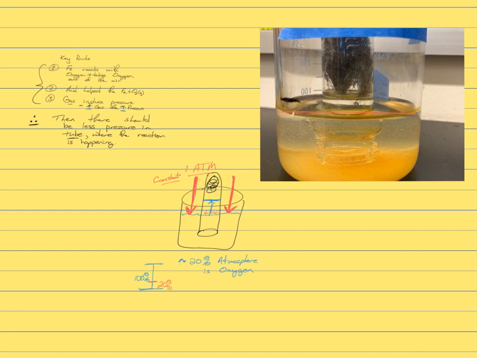Let me make that a little thinner. Here's the line, the water line. Let me make it blue. Here's the line. And this is where the water line is now.